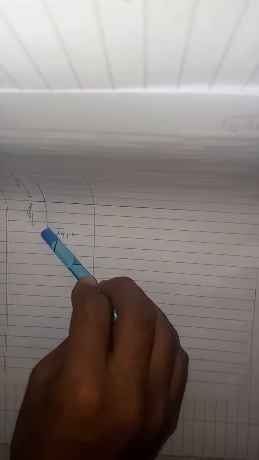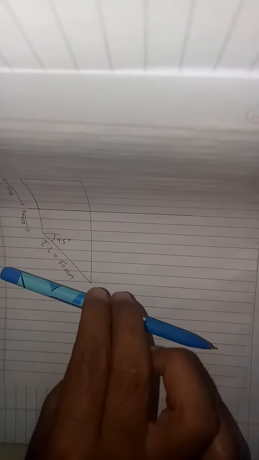I have already drawn the projection of the same line. You can see that this is the vertical plane and this is the horizontal plane. The nearest end is 25 mm away from the vertical plane, and the line makes a 45 degree angle with the vertical plane. Its true length is 50 mm, and it is 40 mm above the horizontal plane. You can see this is 40 mm above the horizontal plane.